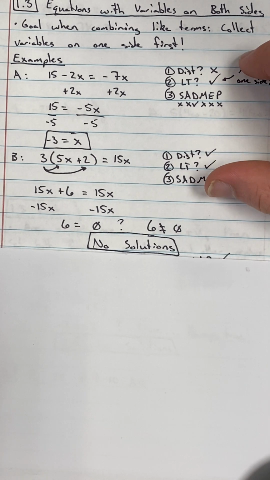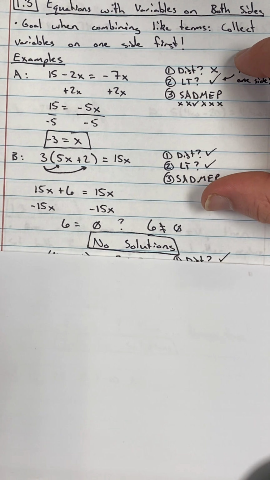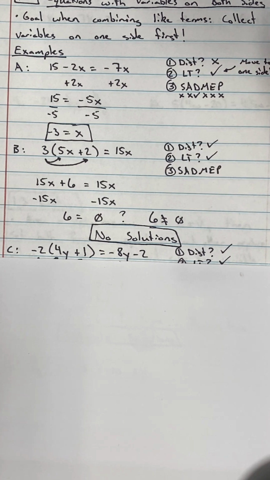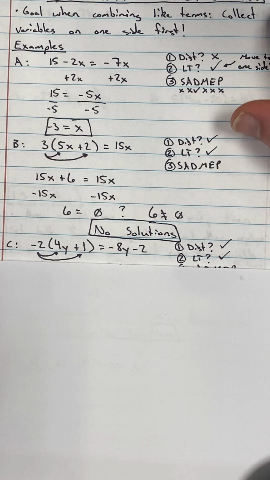You can probably guess where this next one is going, but let's look at C. C is going to be the other type of example. First we're going to distribute, so let's go ahead and distribute that negative 2.